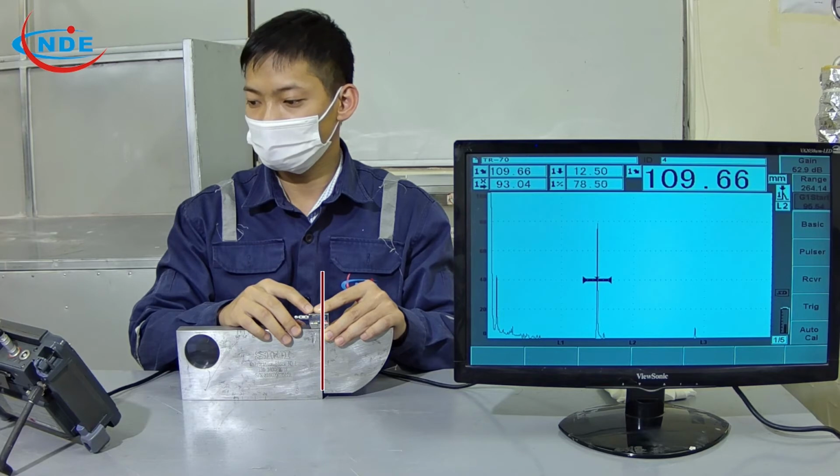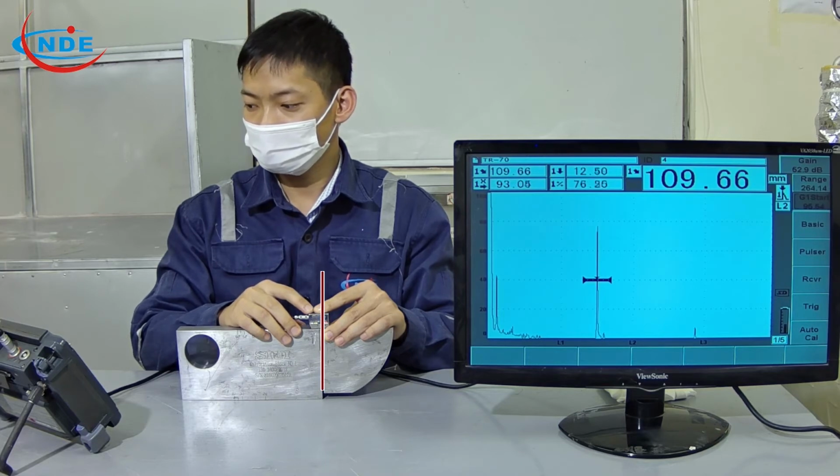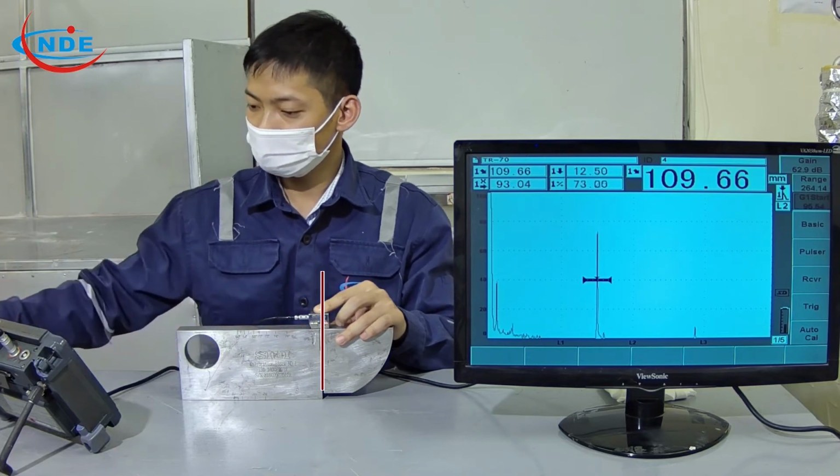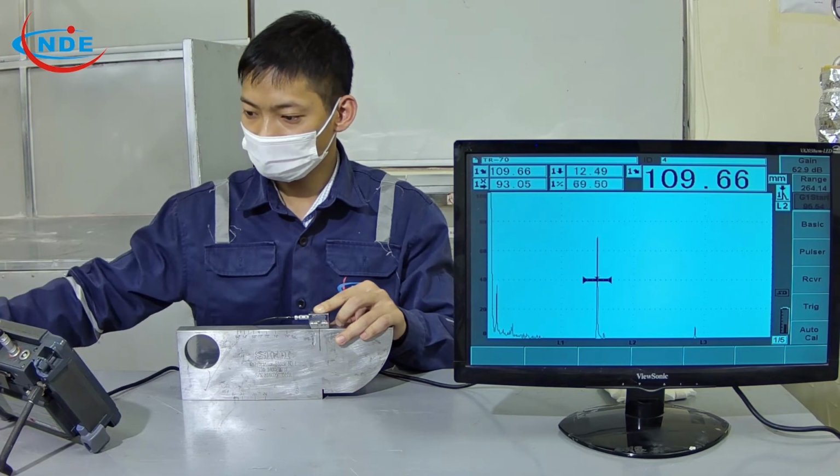The probe index or sound beam axis can be decided as you can see on the screen.